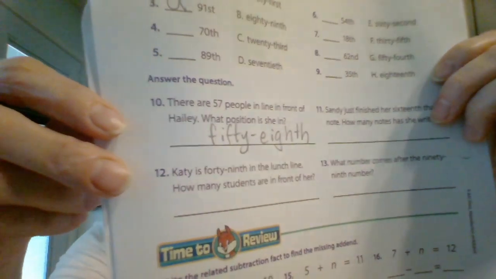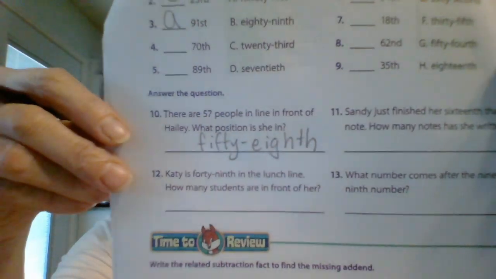All right, let's look at number 10. There are 57 people in line in front of Haley. What position is she in? I want you to use your number words and write it down. It should look like this: 58th.